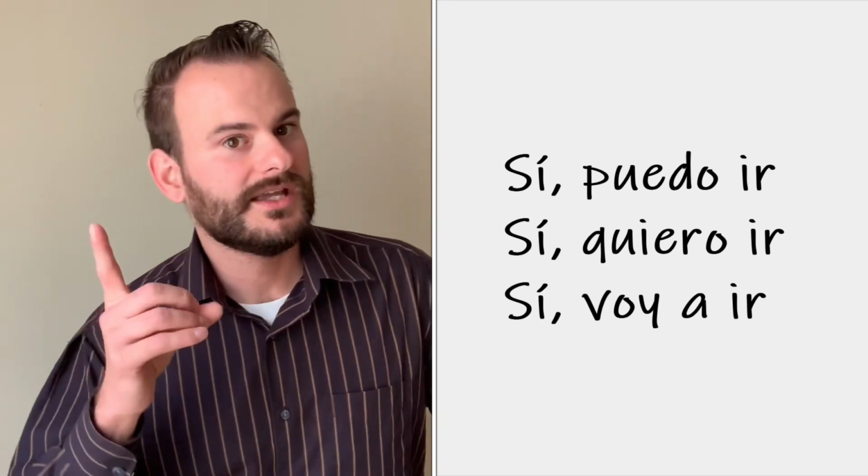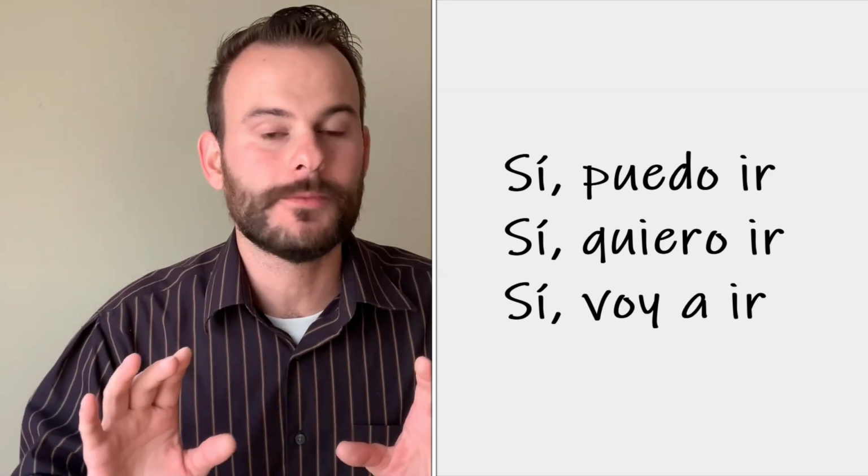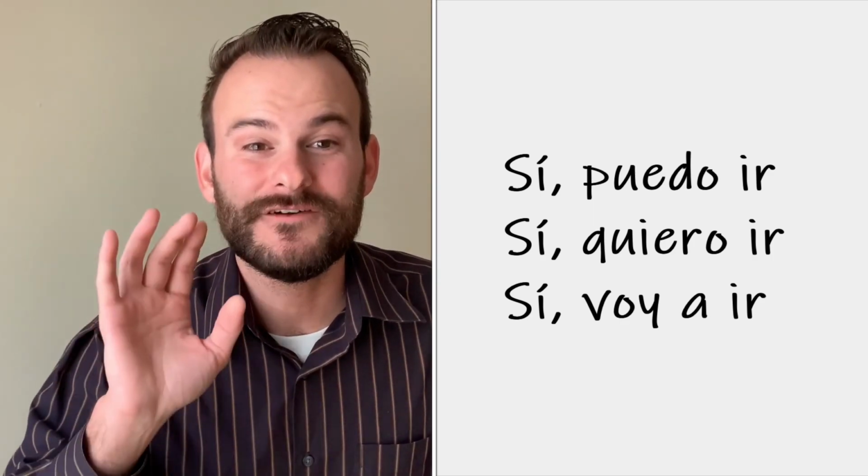Sí, voy a ir. We're going to add a second verb to our helping verb and leave it in the infinitive form. If you do this, conjugating the first verb, leaving the second in the infinitive form, you are going to sound like a Spanish speaker.